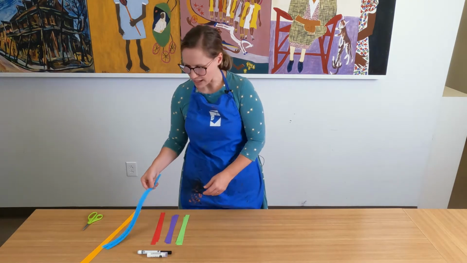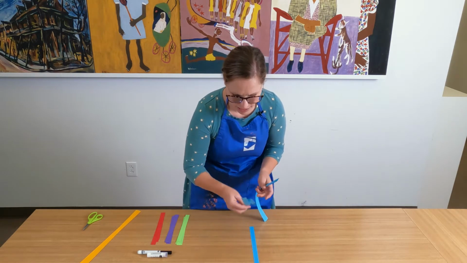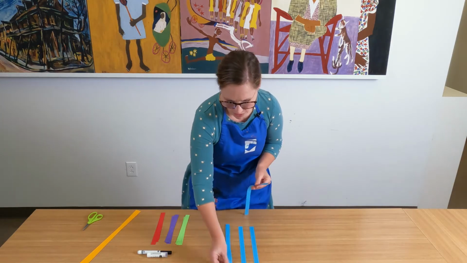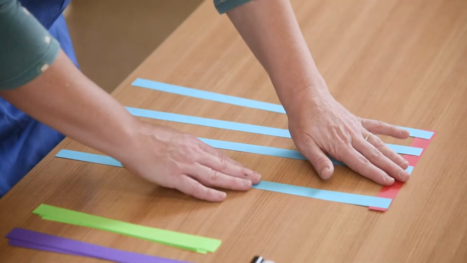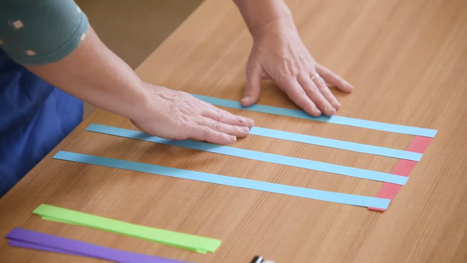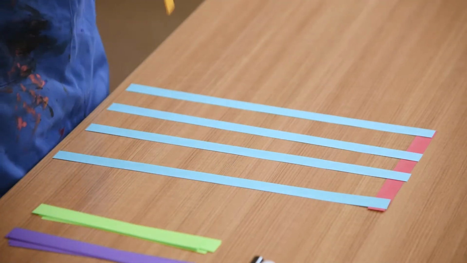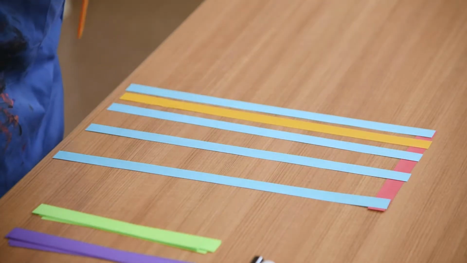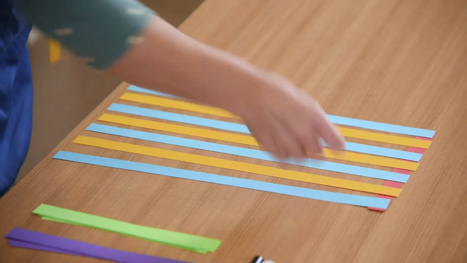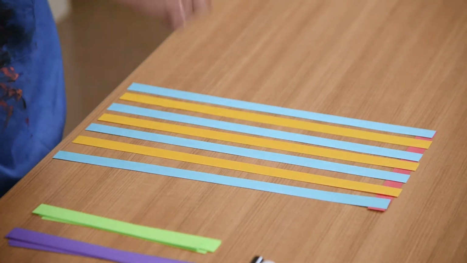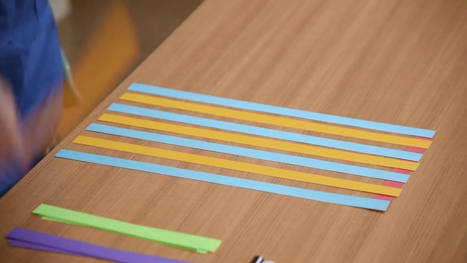Then I'm going to take my long strips of paper and lay them out along that red strip, just like this. I'm also going to take my second color of long strips, and put those in between the strips that I've created. Now, I want to begin and end with the same color of strips. So I'll have one left over, and that's perfectly correct.